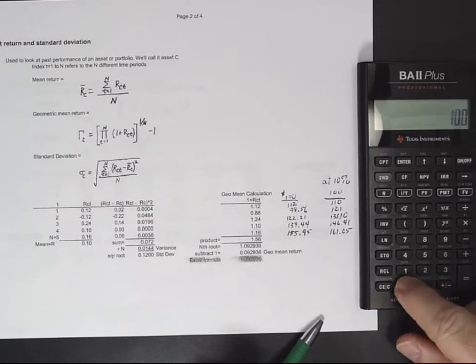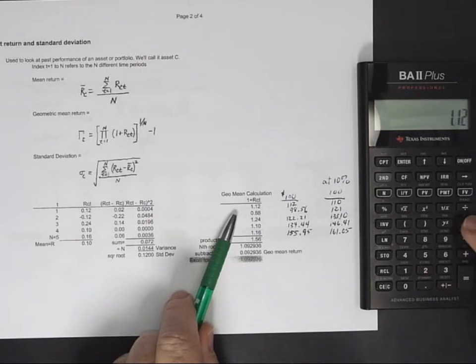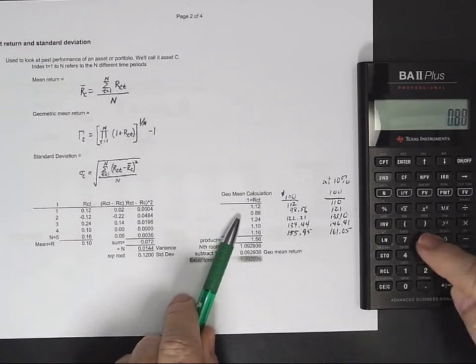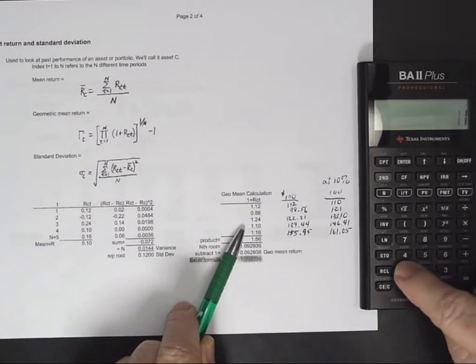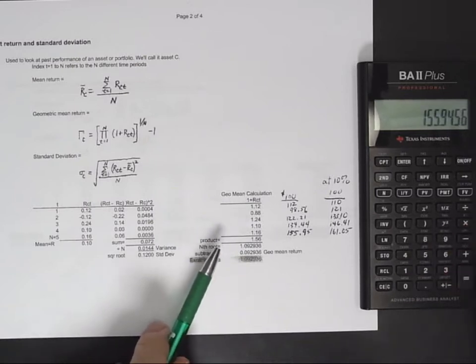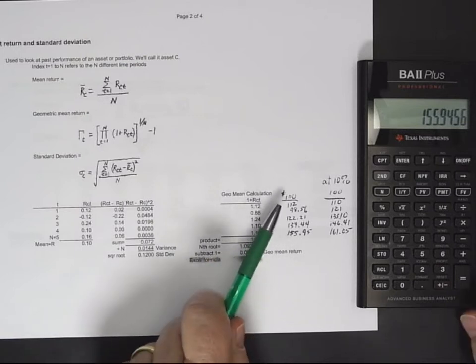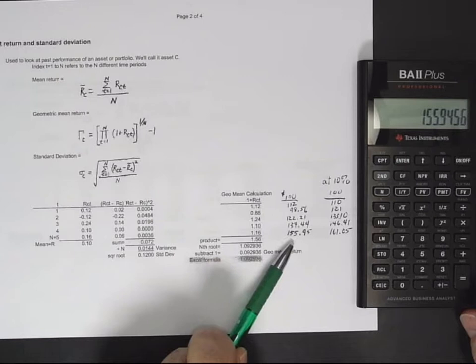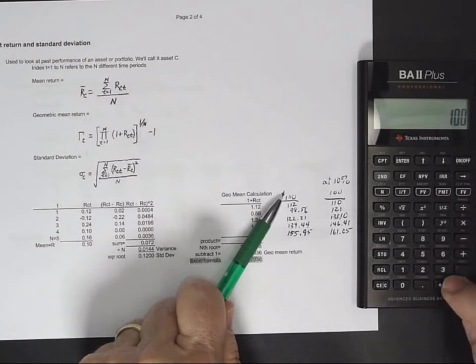Well, if we started with 100 and then multiply that by 1.12 and multiply that by 0.88 and multiply that by 1.24 by 1.1 by 1.16 equals 155.95. In other words, at the end we would have $155.95.